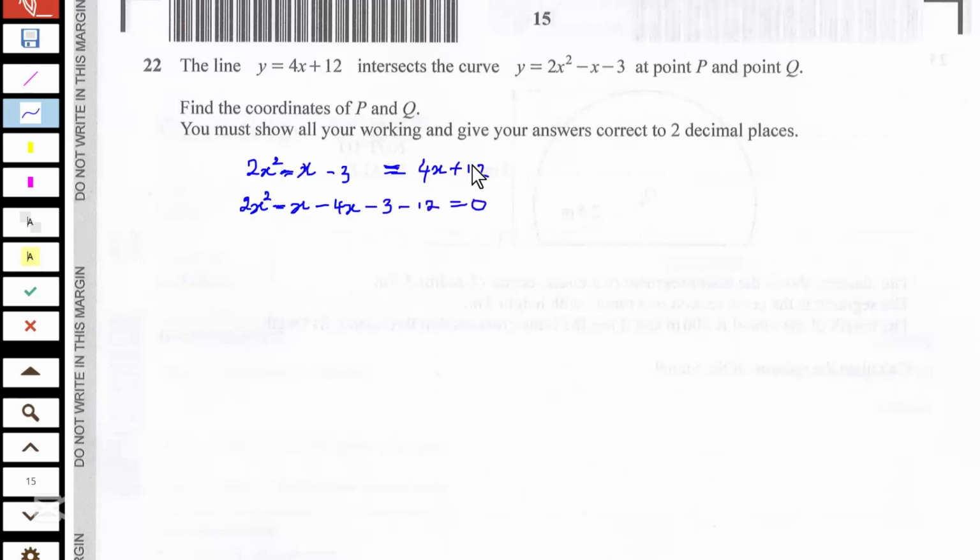When we move everything from the right-hand side to the left-hand side, it becomes negative. So we've got 2x squared, now negative x minus 4x is negative 5x, minus 15 equal to 0. So we have a quadratic equation here, and we can apply the quadratic formula.